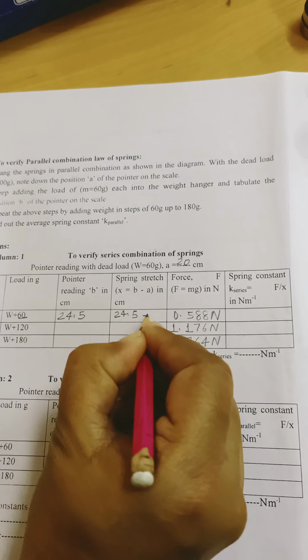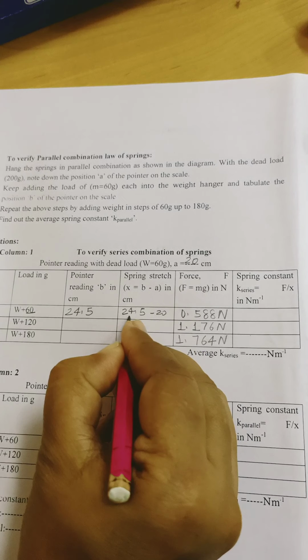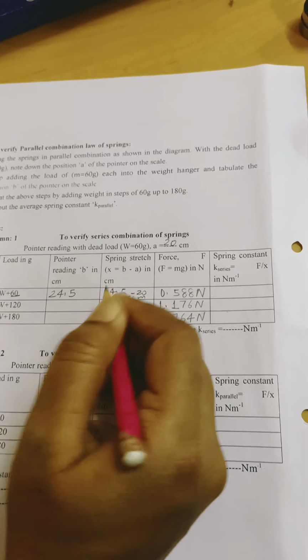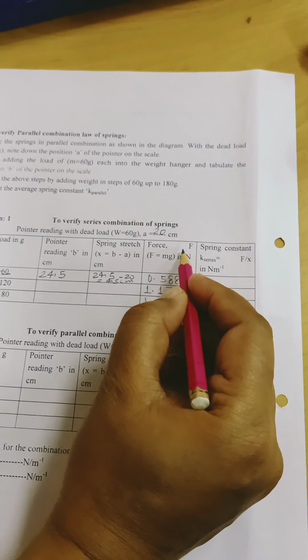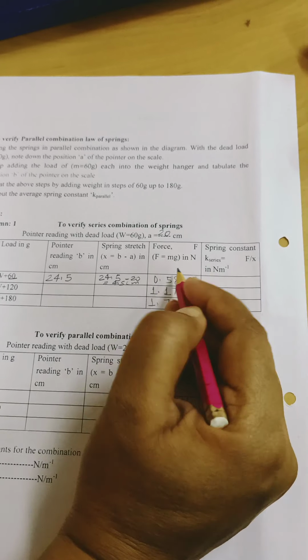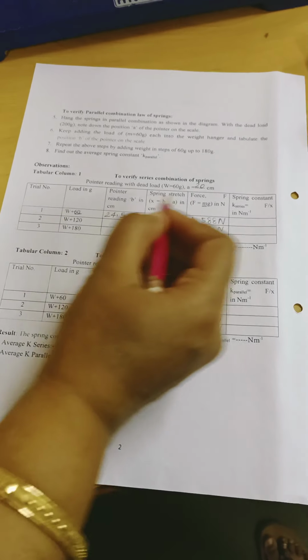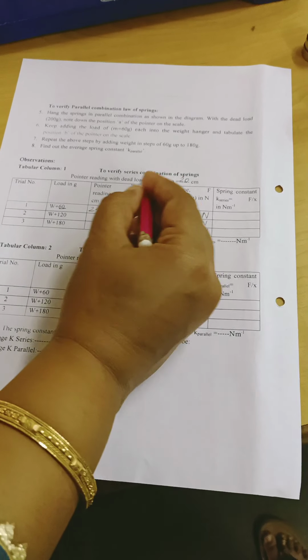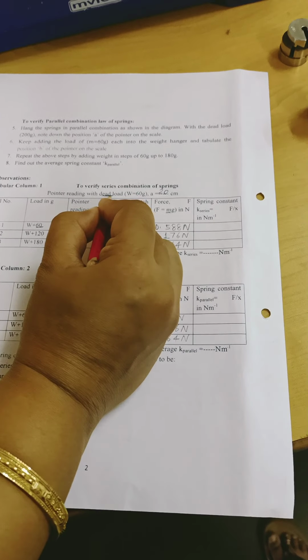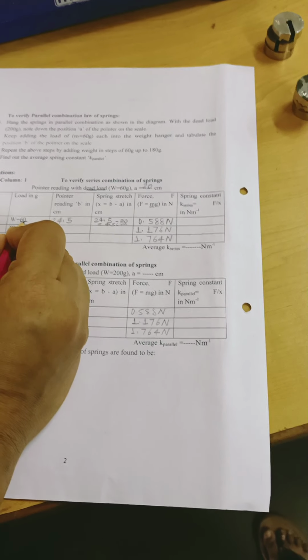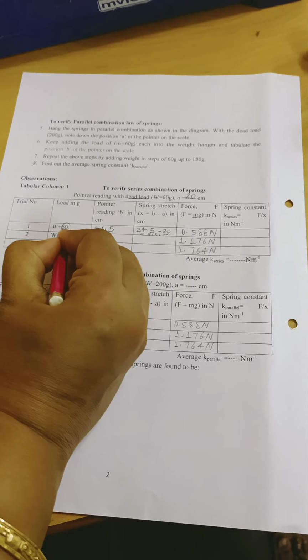24.5 minus 20, so you will get around 4.5 centimeter. Okay. Now we'll calculate the force using the formula F equal to mg. Look at this carefully, because m will not be taken as 120 gram. Initially we applied a dead load, and we will not add this load in this calculation. So we'll consider only 60 gram.